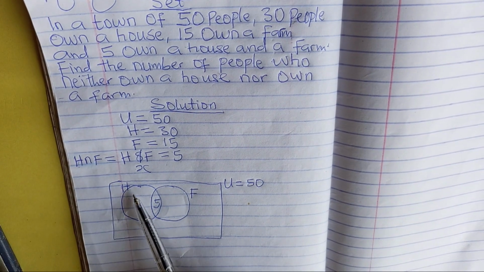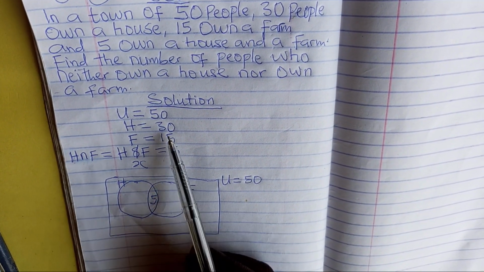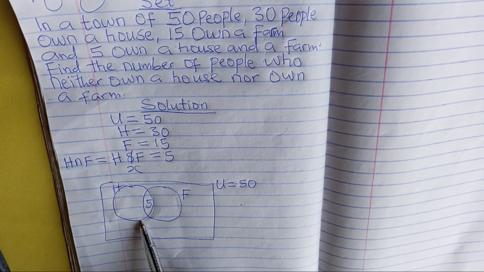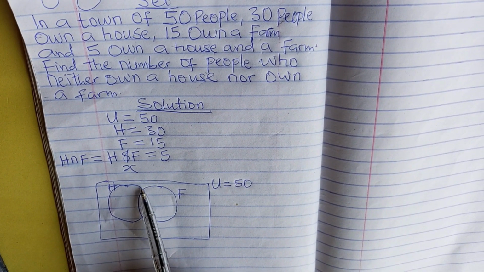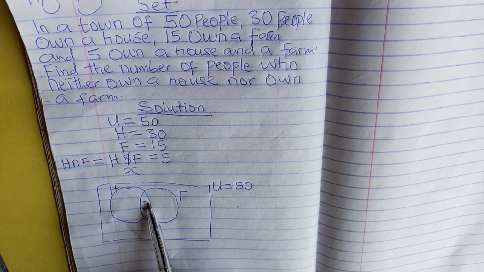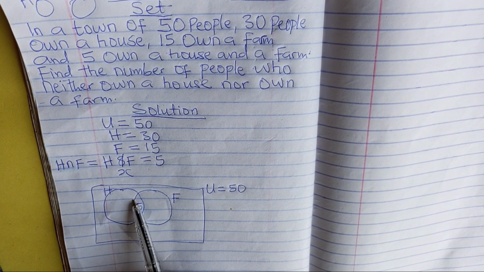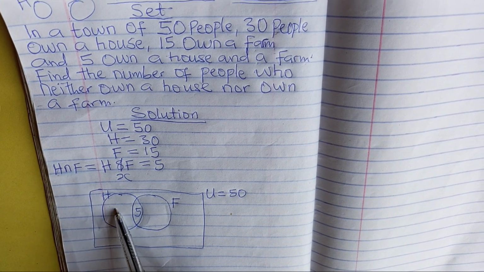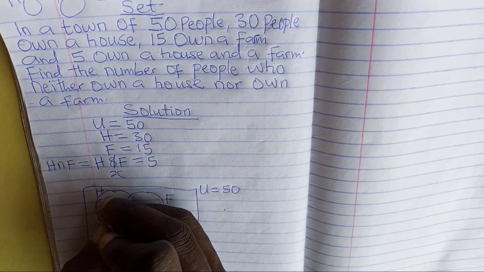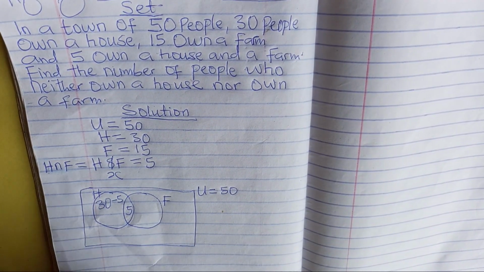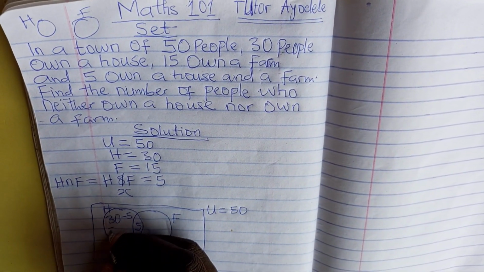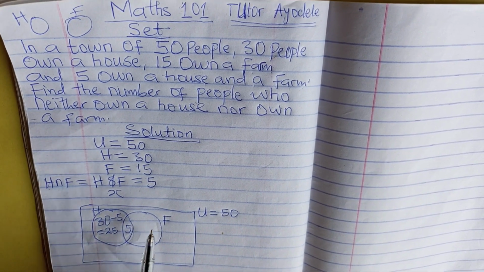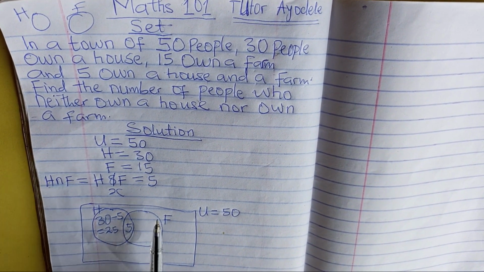Now we're told that people that own a house are 30. But if you look at it clearly, out of this house, this part has been cut out. We have represented it to be 5. So you need to remove 5 from that 30. It's no longer a complete 30. You remove 5, that is 30 minus 5, which gives us 25. So people that own a house only are 25.